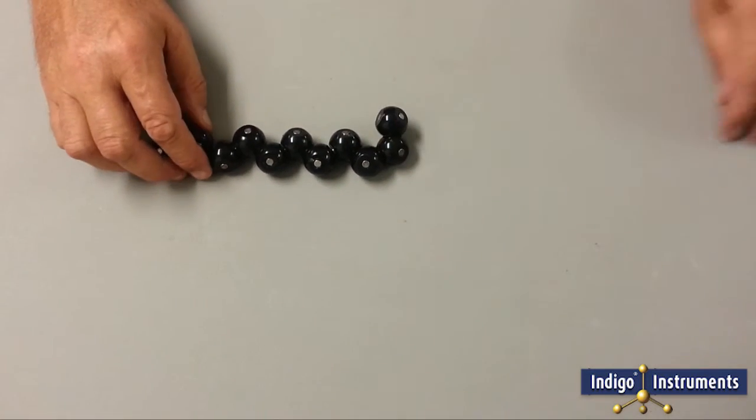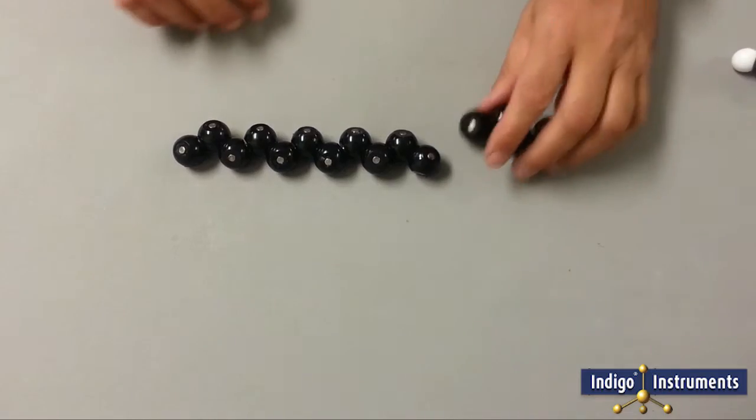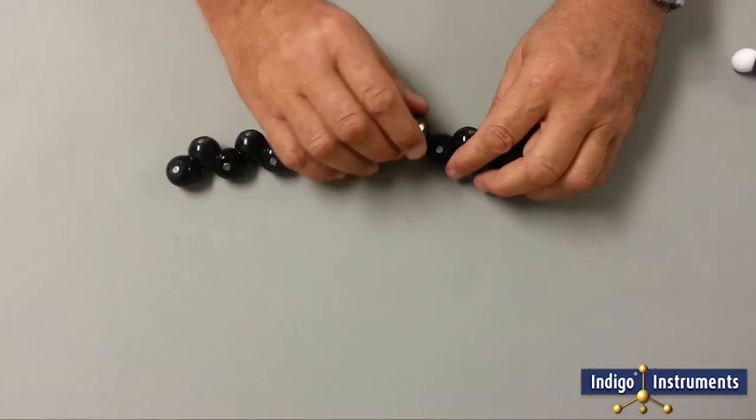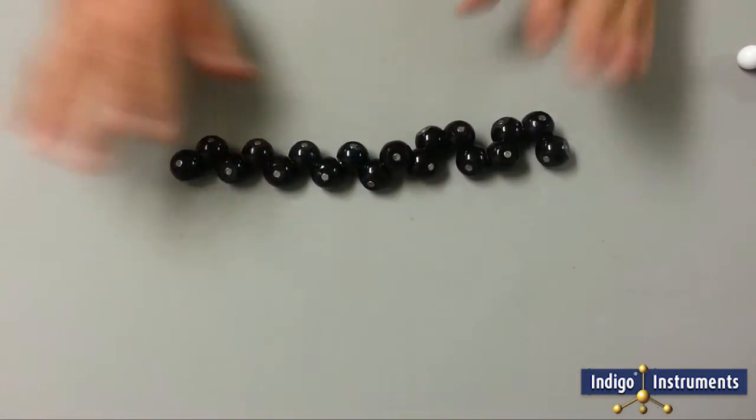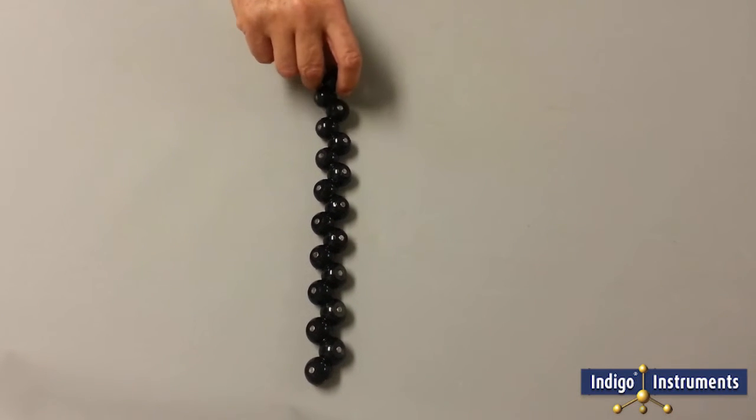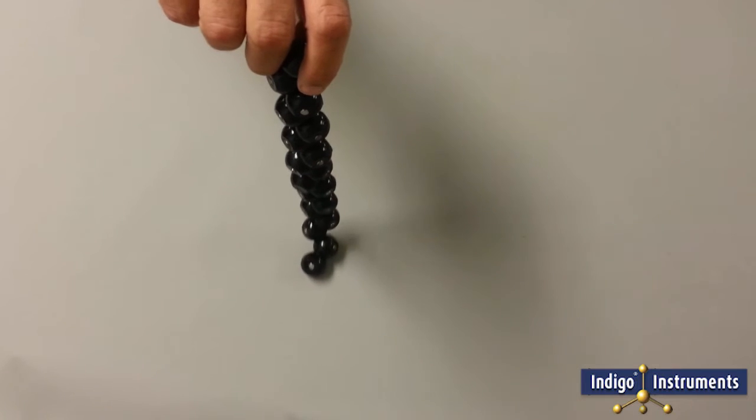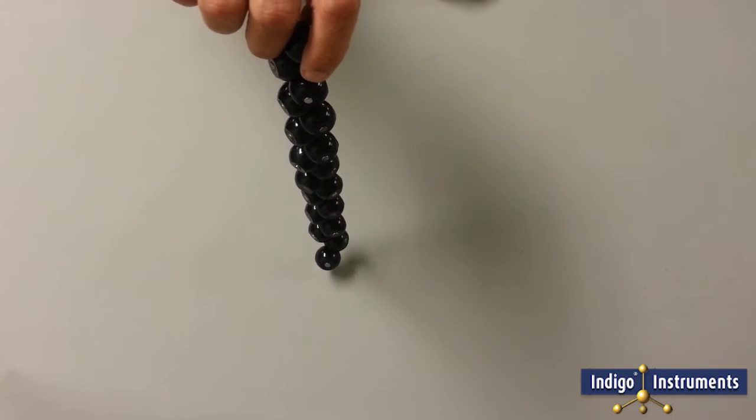And you can make one really nice long alkane like this. Here's a 20-carbon alkane. And if you're a petroleum engineer, get cracking.